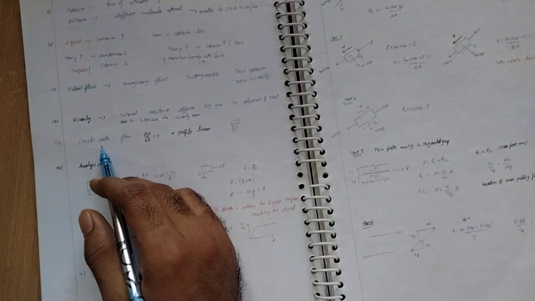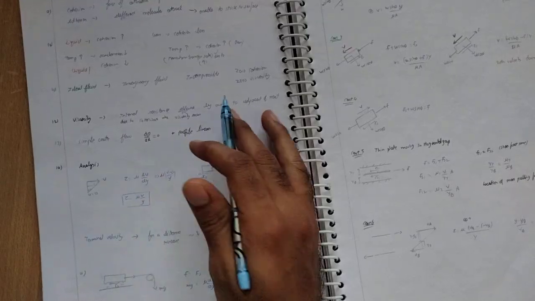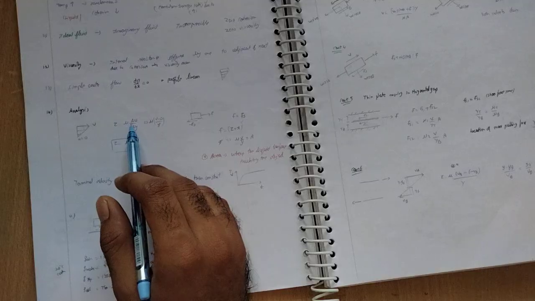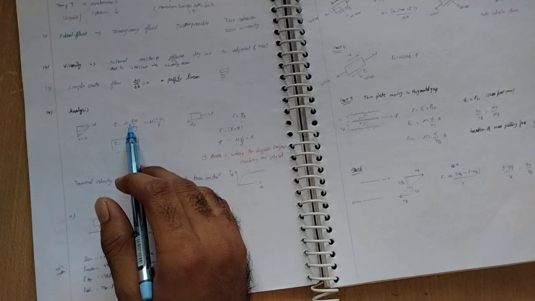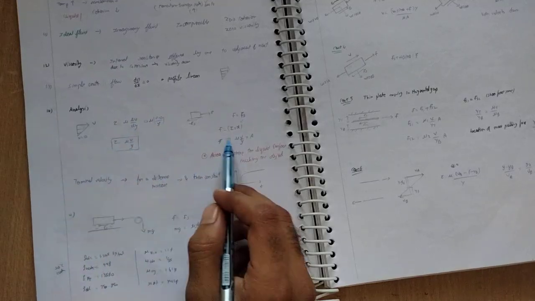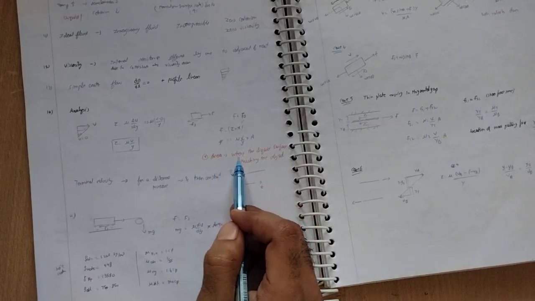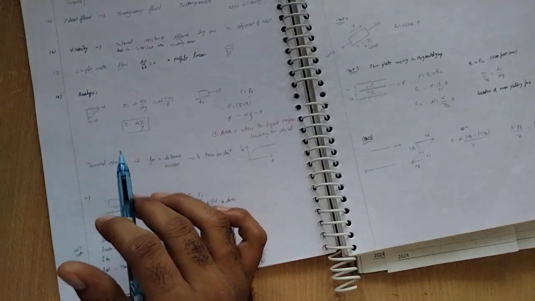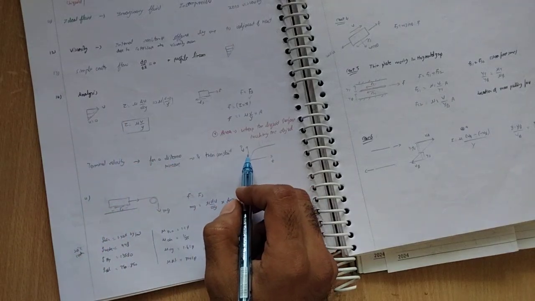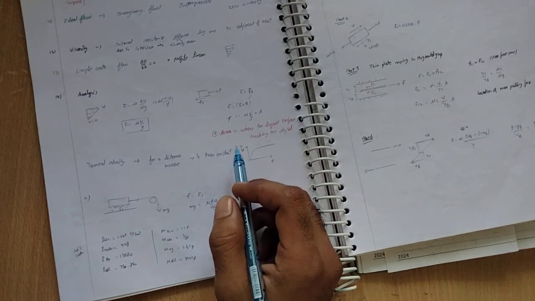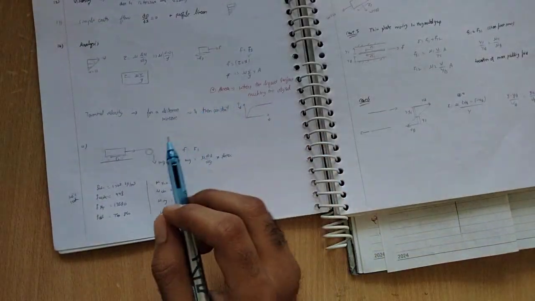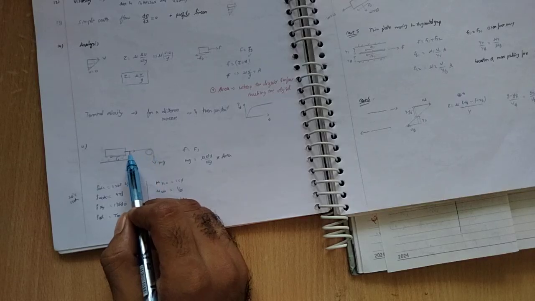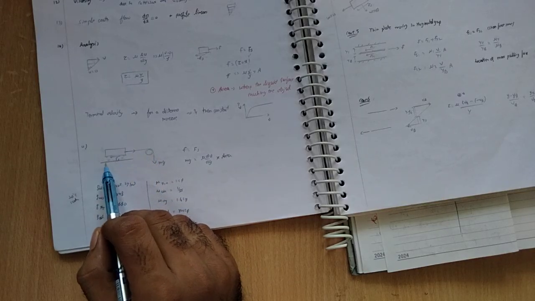Simple Couette flow is where dou p by dou x equals 0 and the velocity profile is linear. Shear stress equals mu, the viscosity, times du by dy. Shear force equals shear stress into area, where the area is where the liquid touches the surface. For a certain time the velocity keeps on increasing, but after a certain amount of time the velocity becomes constant. You can see we need to consider the bottom area for shear force, and just make sure the units are the same.